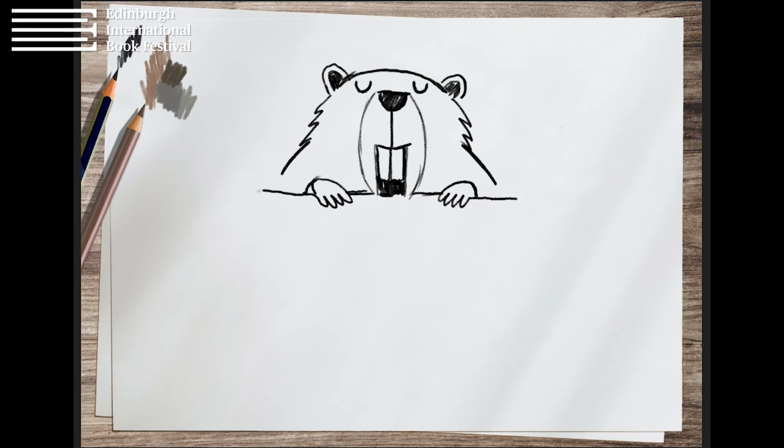And you'll see that that's actually the top part of the branch that he's eating from that we've been drawing now. And then this line here, you want to make that go all the way down, and we'll just draw out the branch here.